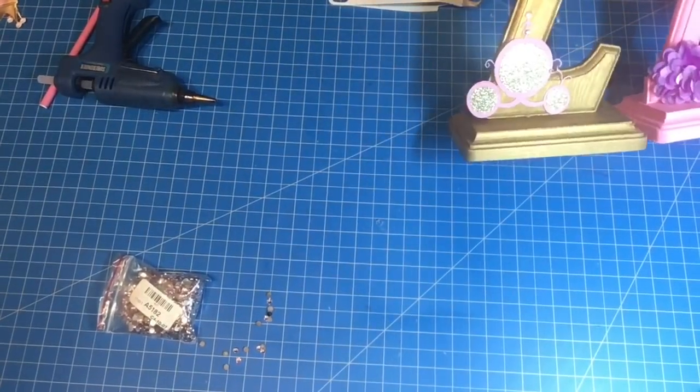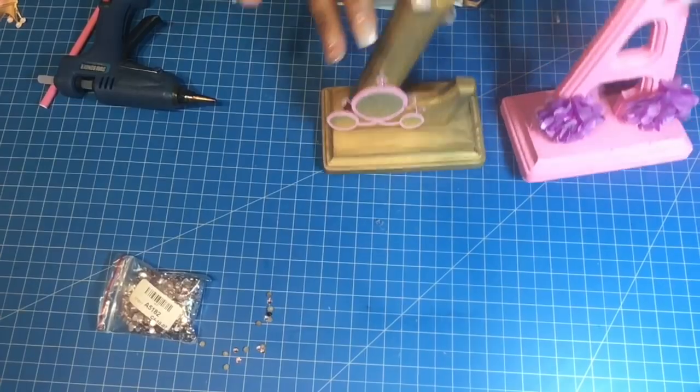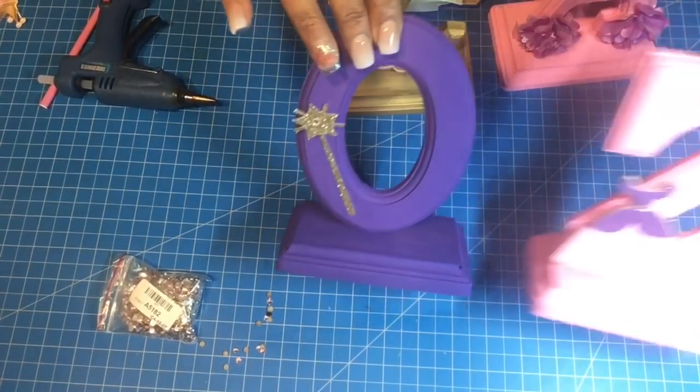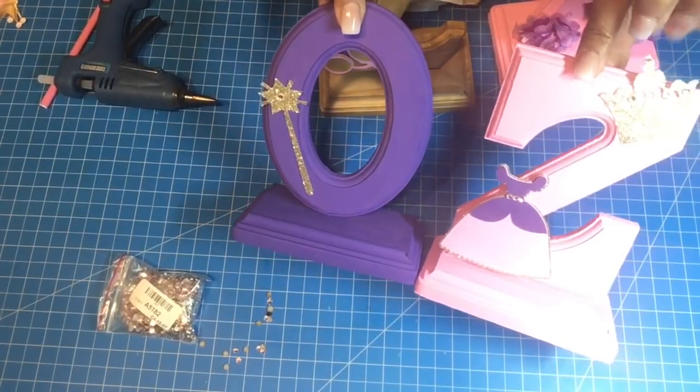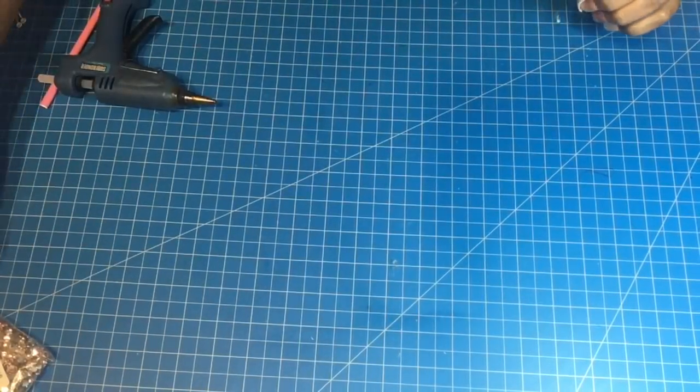Okay, and we are done with the letters. Let me go ahead and, so you guys can see them. That's the L and the A, and then the O and the Z. The name is Zola. Let's start with the box centerpiece.